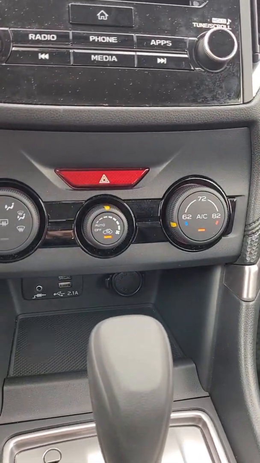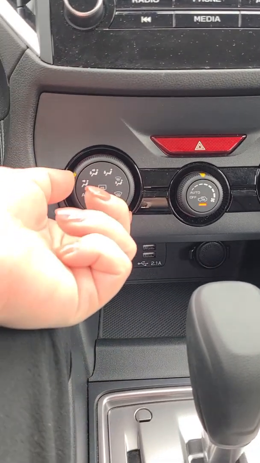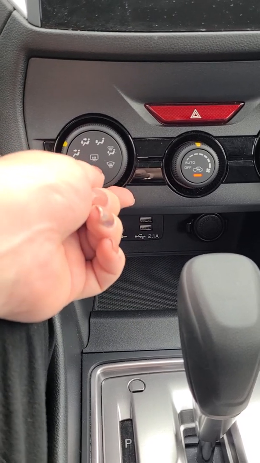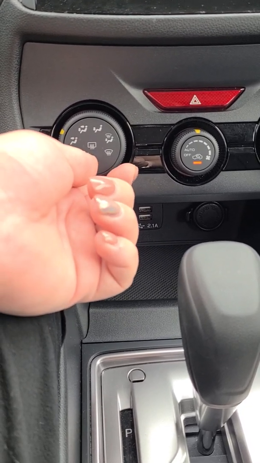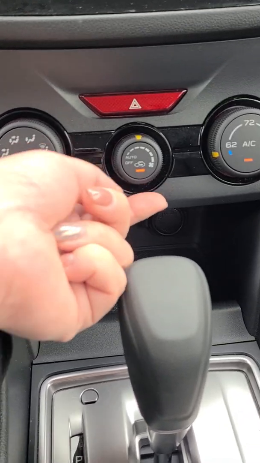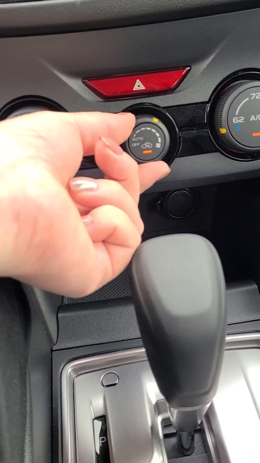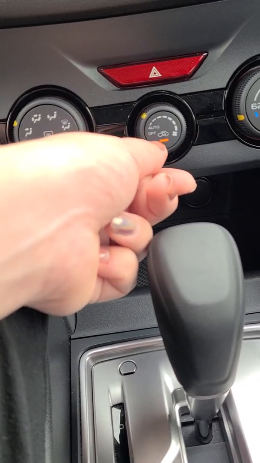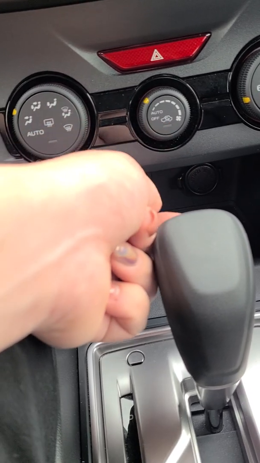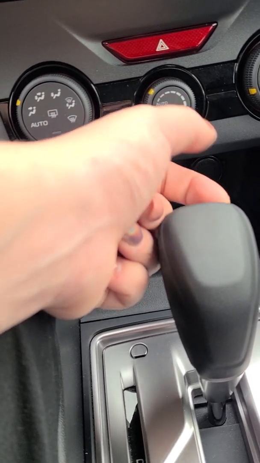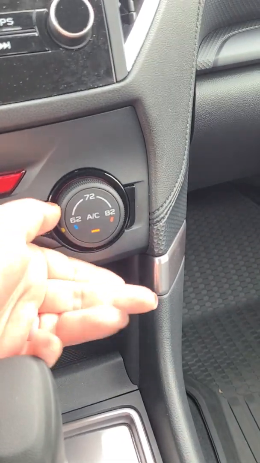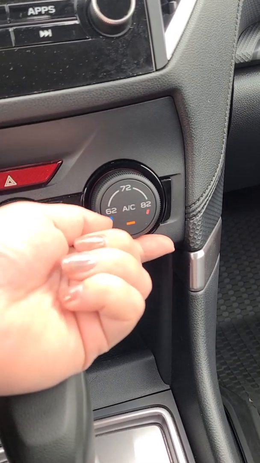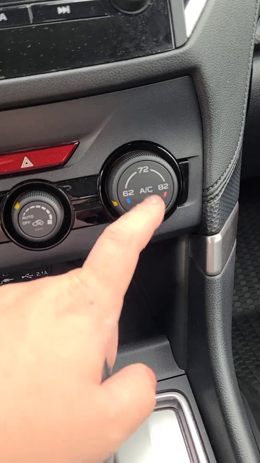Your climate control. You have automatic climate control, so it will send the air wherever it feels that it's necessary. If you press this, that turns on your rear defroster. This is your fan speed, or you can set that to auto as well. If you'd like the air in the car recirculated or not, you press that. To change the temperature of the vehicle, and to turn the AC off or on.